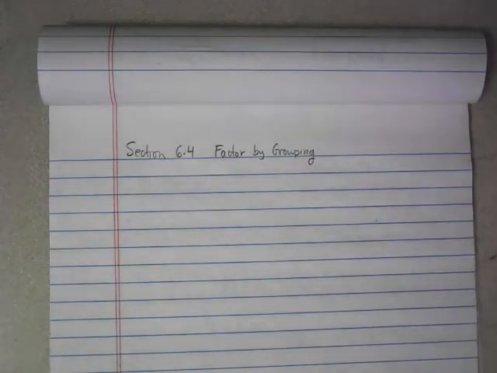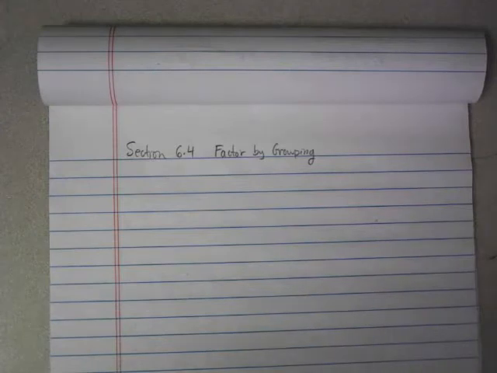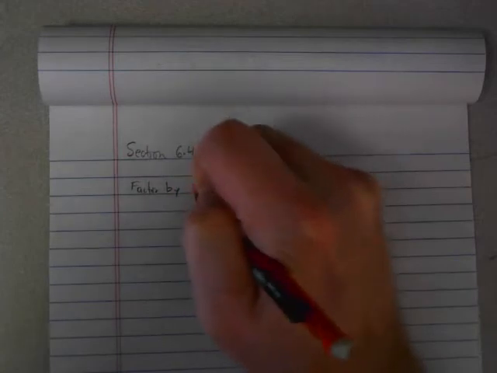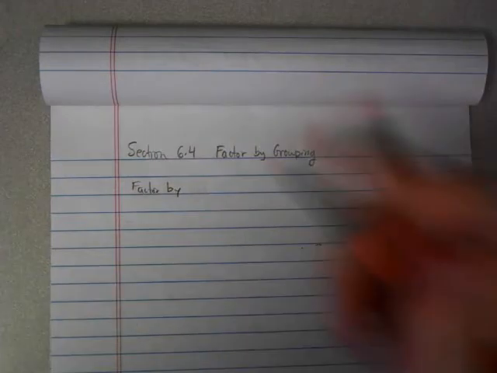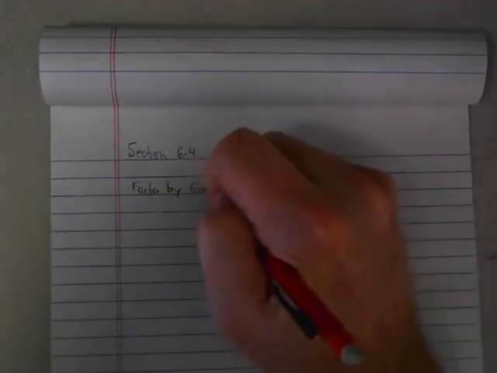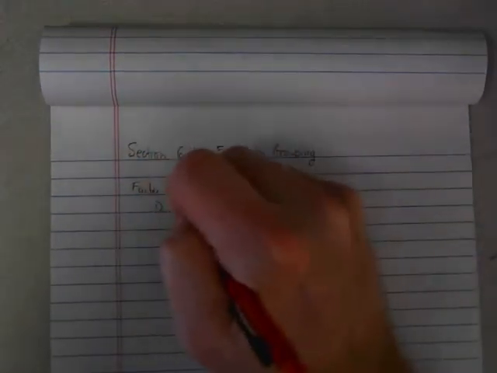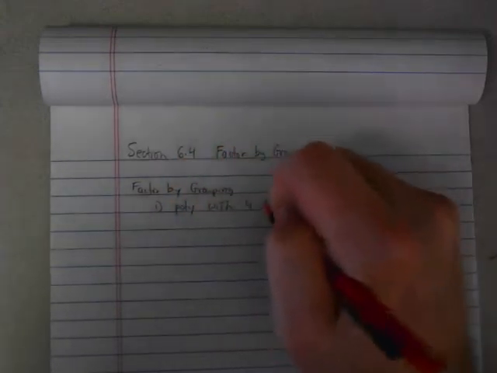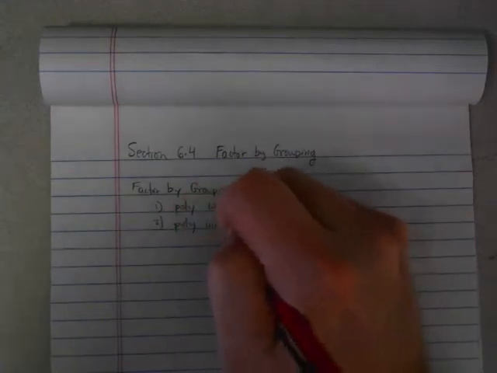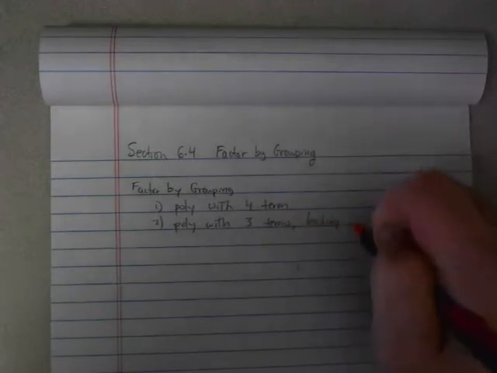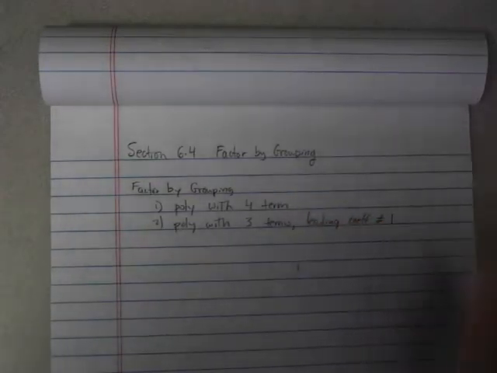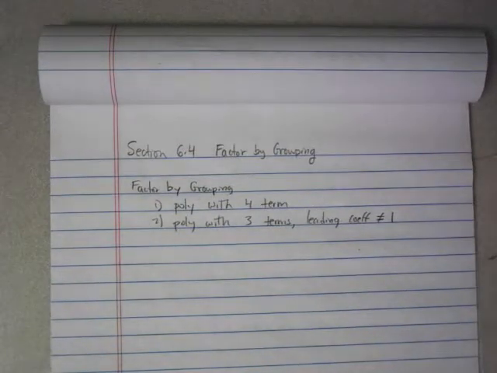Section 6.4. So we're going to talk about factor by grouping. You're going to use factor by grouping in two situations. You will use it when your polynomial has 4 terms, or when you have a polynomial with 3 terms and the leading coefficient is not equal to 1. And we'll do examples of both of those.